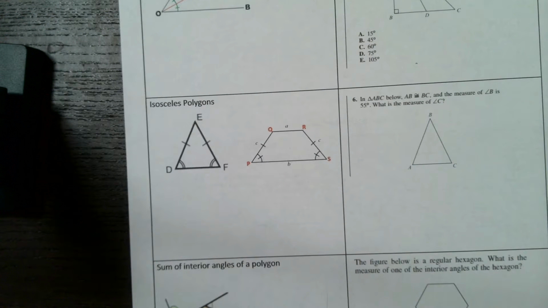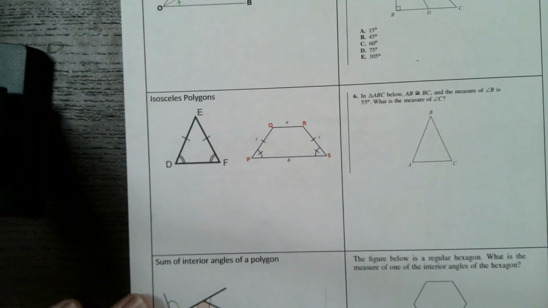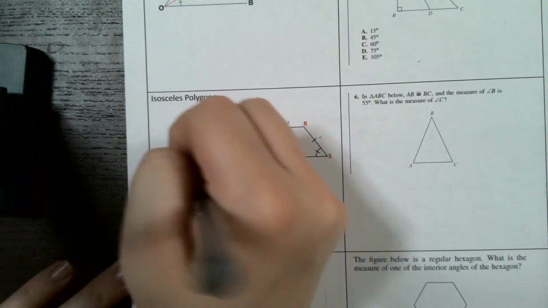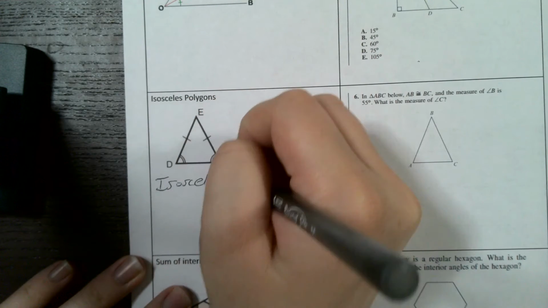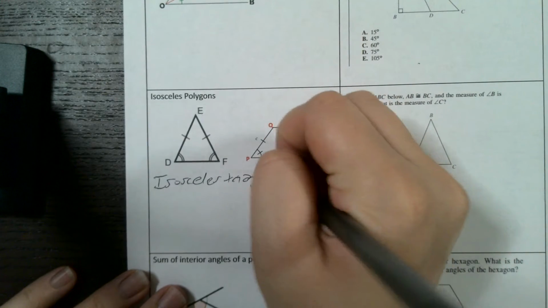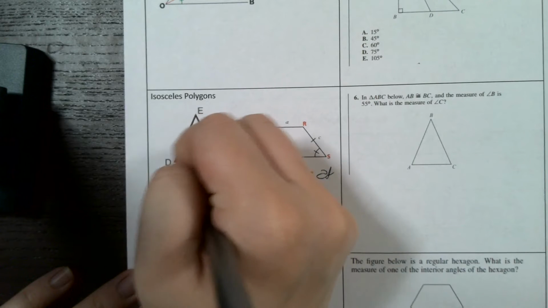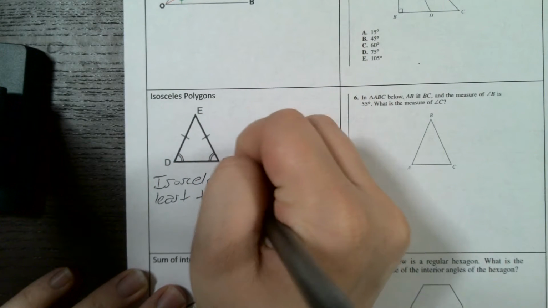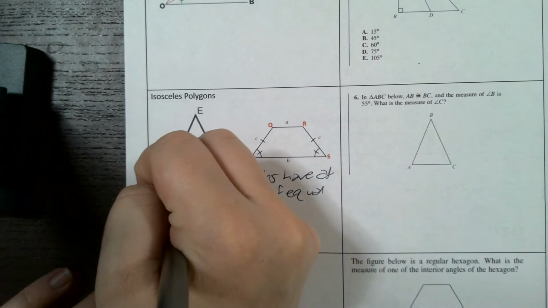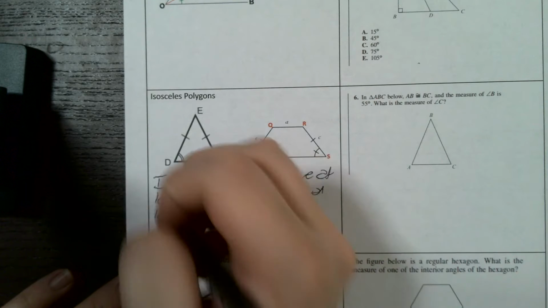So next up we have isosceles polygons. First we're going to talk about a triangle. So isosceles triangles have at least two sides of equal length, resulting in congruent base angles.